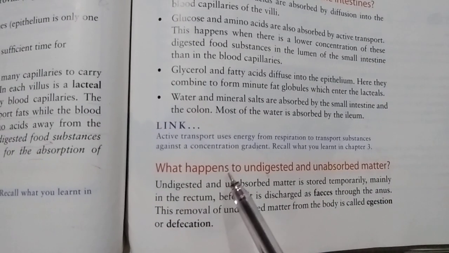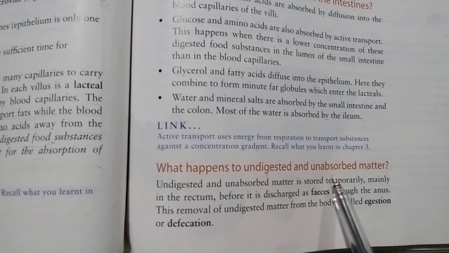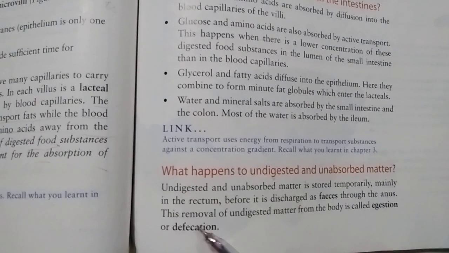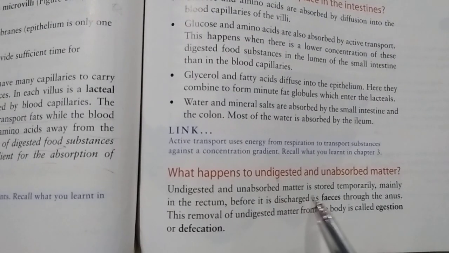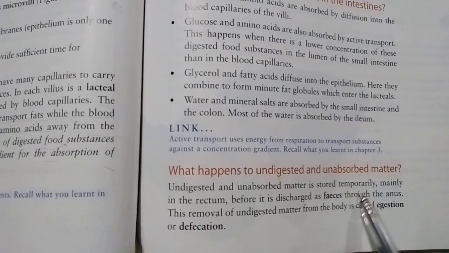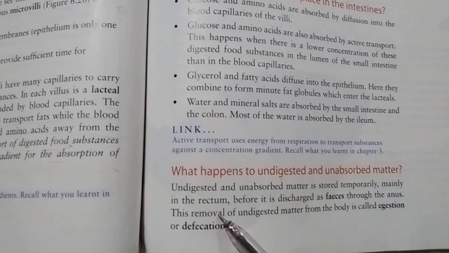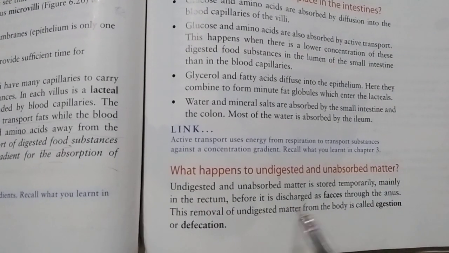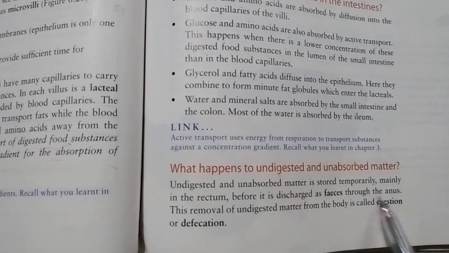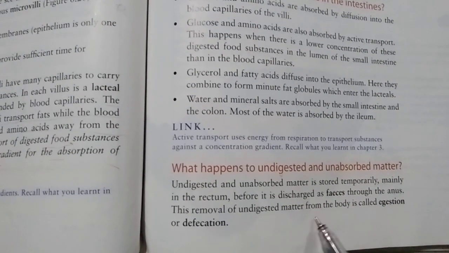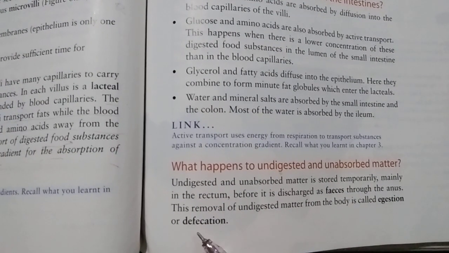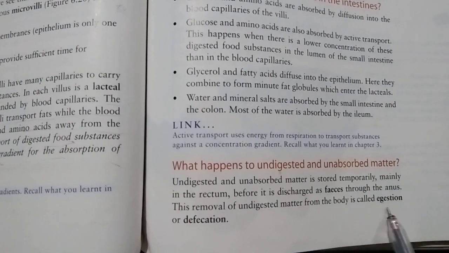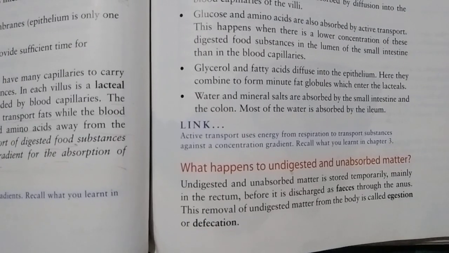What happens to undigested and unabsorbed matter? Undigested and unabsorbed matter is stored temporarily, mainly in the rectum, before it is discharged as feces through the anus. This removal of undigested matter from the body is called egestion or defecation.